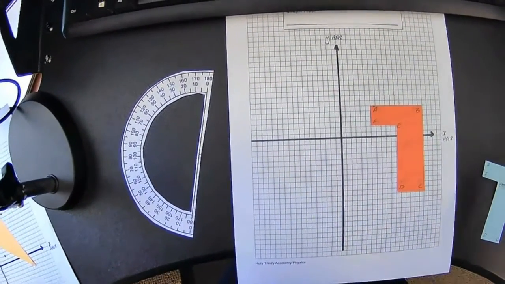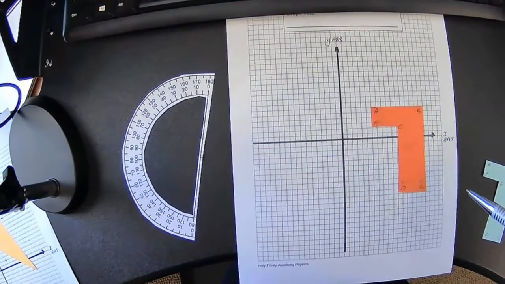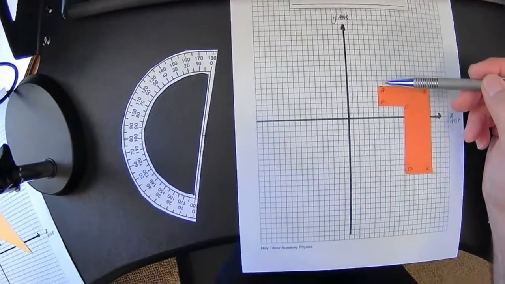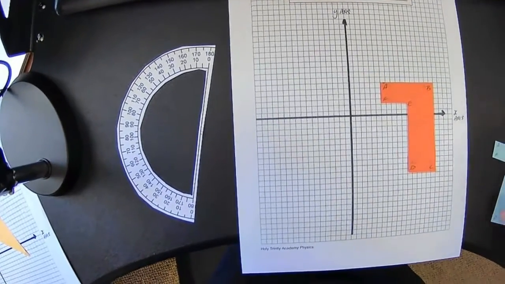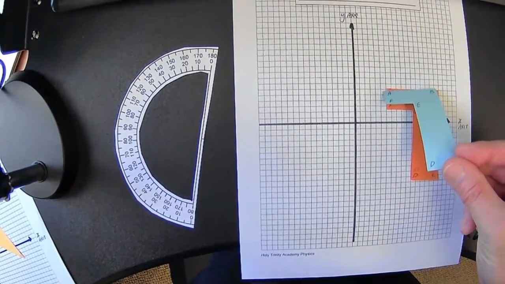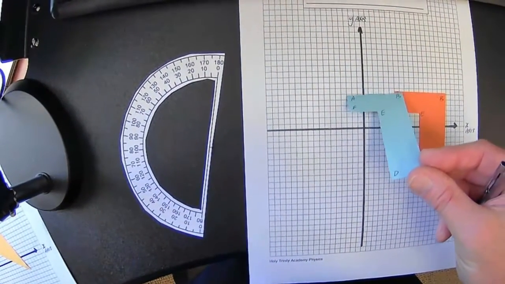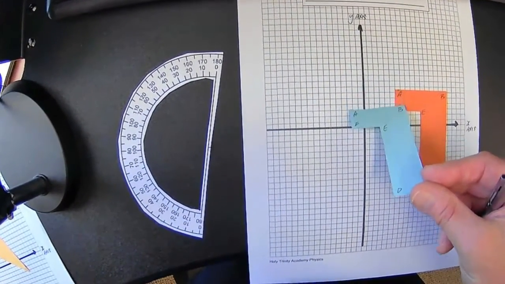So let's translate that to the left 8 and down 3. So we take point A, and we tick along left 8, 1, 2, 3, 4, 5, 6, 7, 8, down 3, 1, 2, 3.